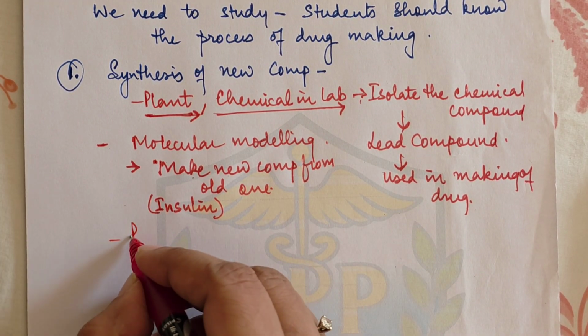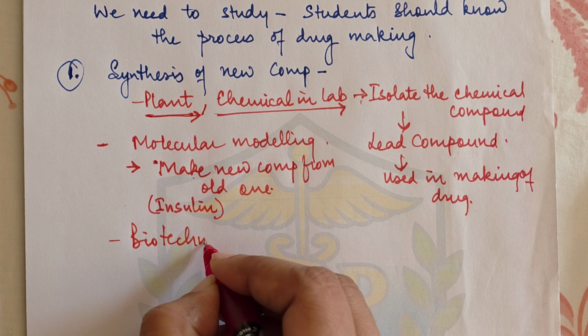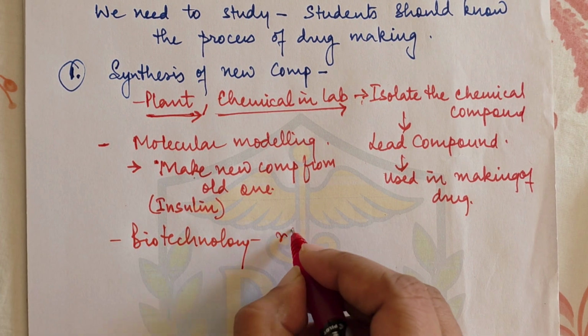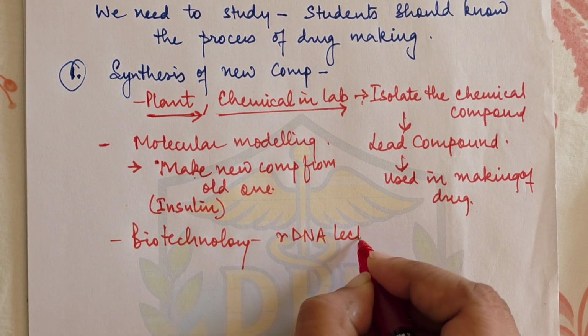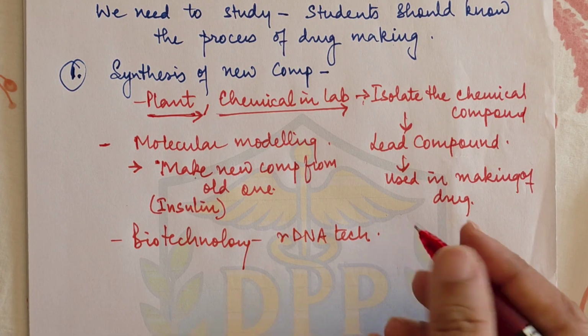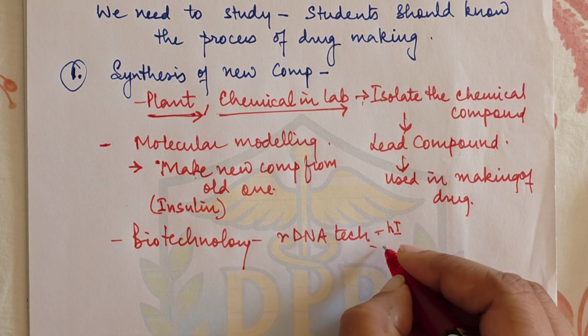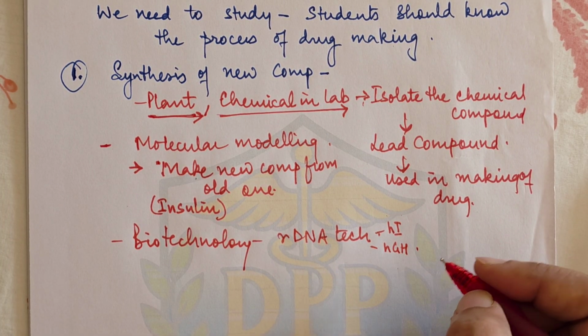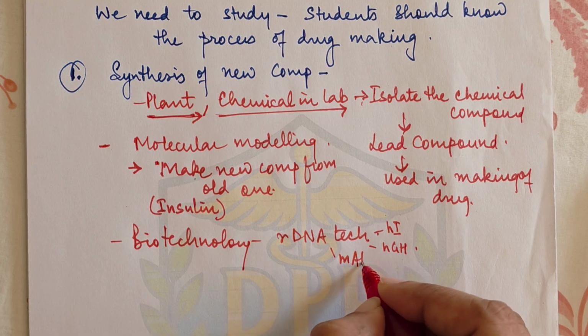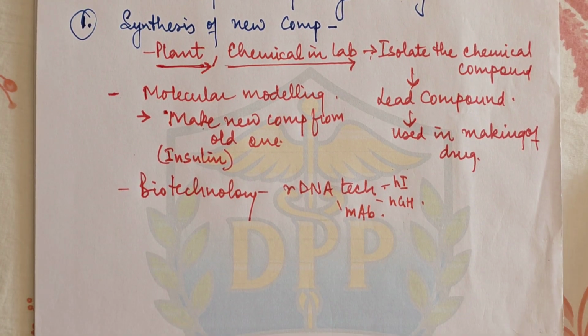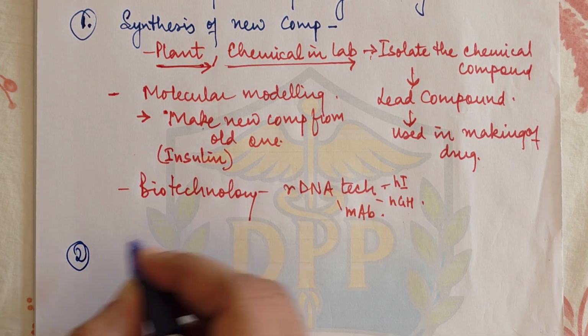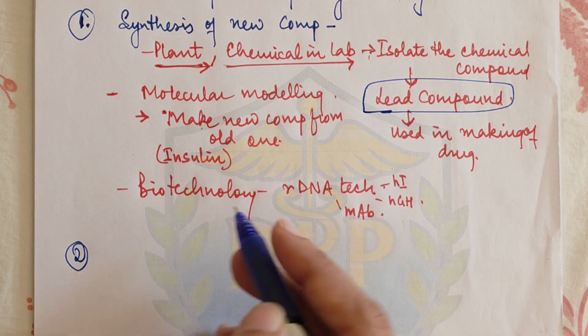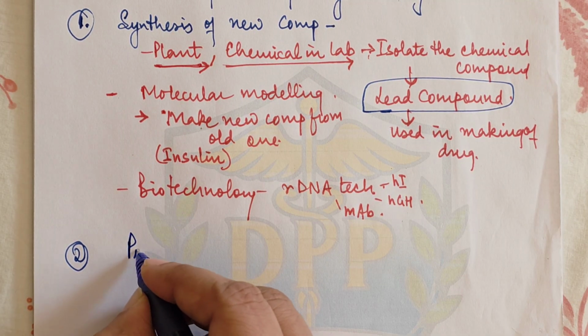And then the last way that it can be done is by biotechnology, by using the rDNA technique, that is the recombinant DNA technique. So a lot of drugs are made, like we know human insulin is made, human growth hormone is made by recombinant. A lot of monoclonal antibodies are now being made by recombinant technology. Then comes, after a new compound, a lead compound is identified, then we come to preclinical studies.